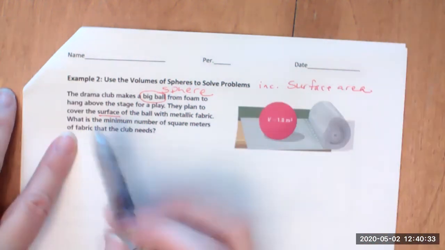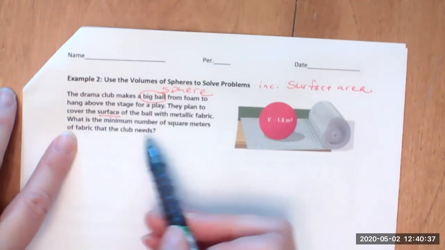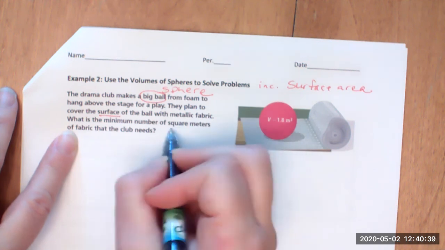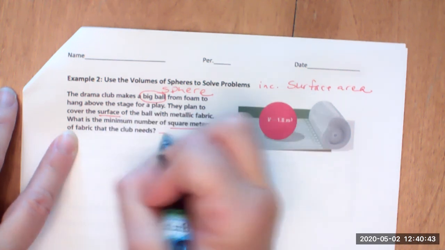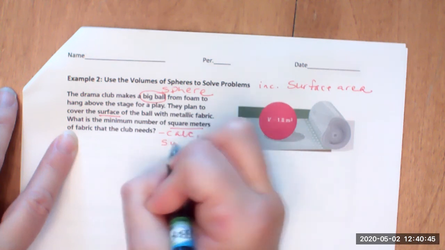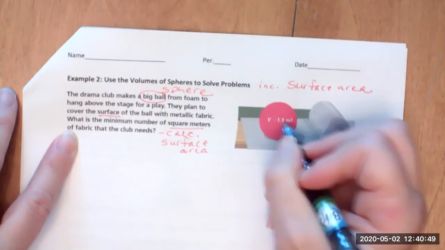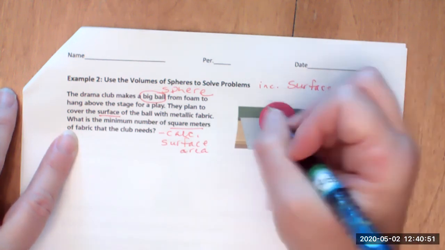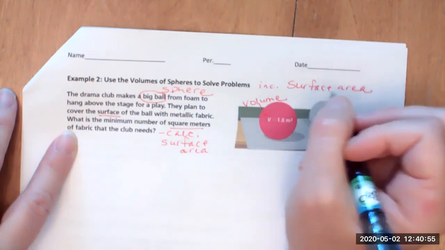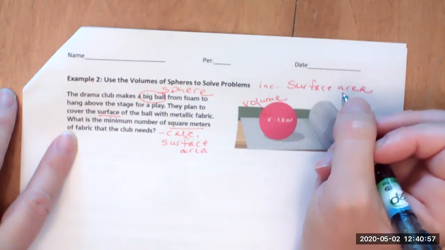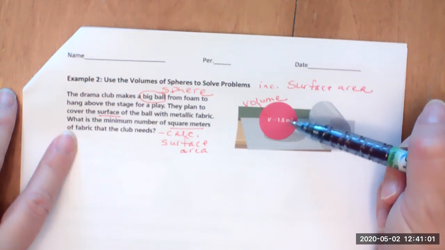Okay, so what's the minimum number of square meters of fabric that the club needs? So we're really, in the end, what we're looking for is we need to calculate the surface area. And if you look at what you're given here, you're given the volume. Okay? So you have to think about, how can I use the volume to find the surface area?